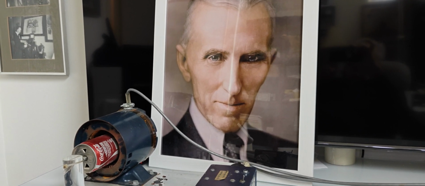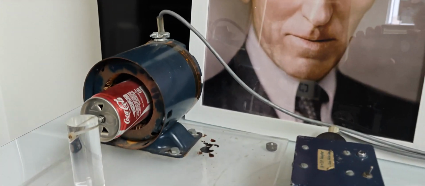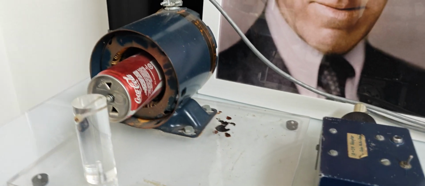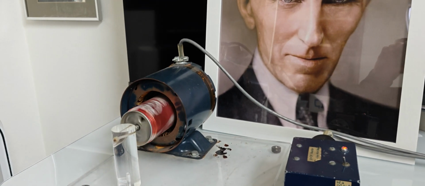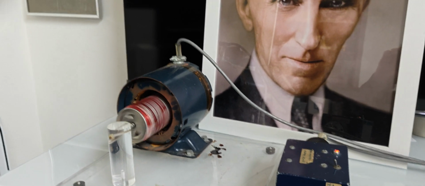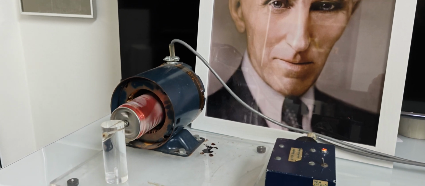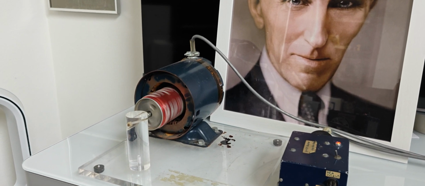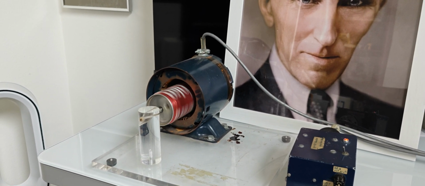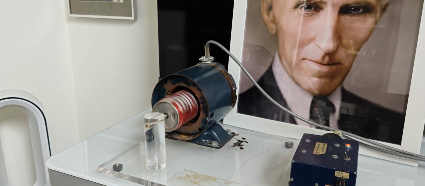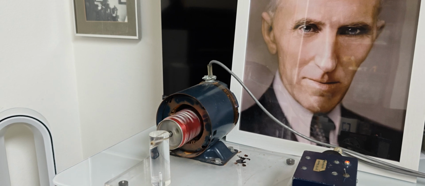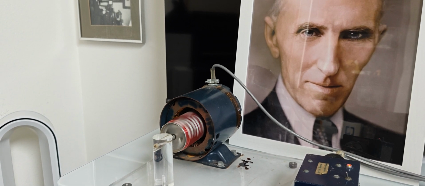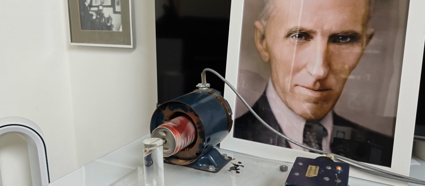Okay, so let me now show again the close demonstration. So we turn on the power, and now the two-phase rotating magnetic field generates without any mechanical connection to the rotor. As you can see, you can put any metal object and it will rotate inside the induction motor.